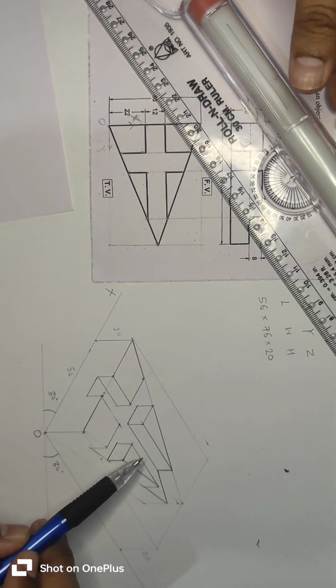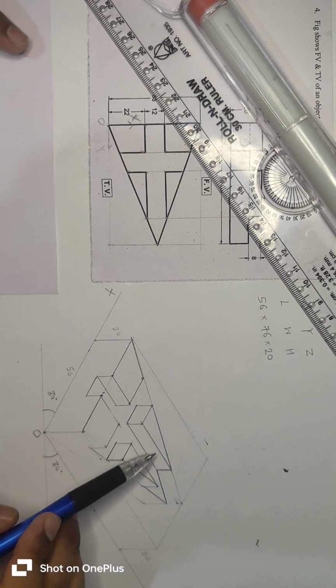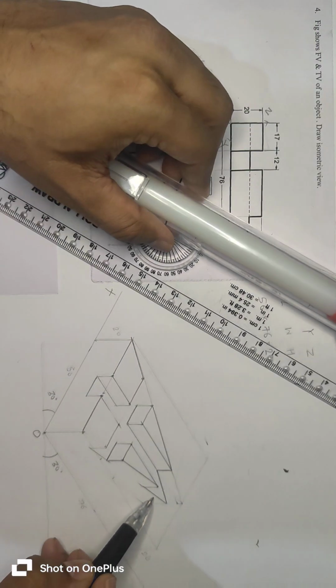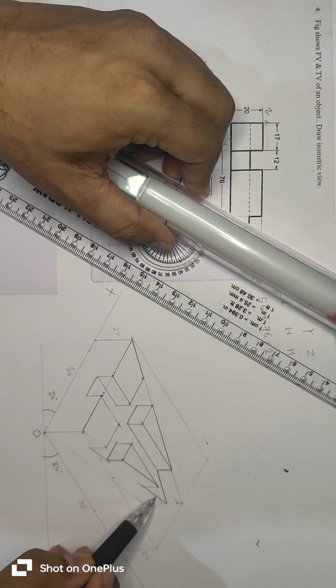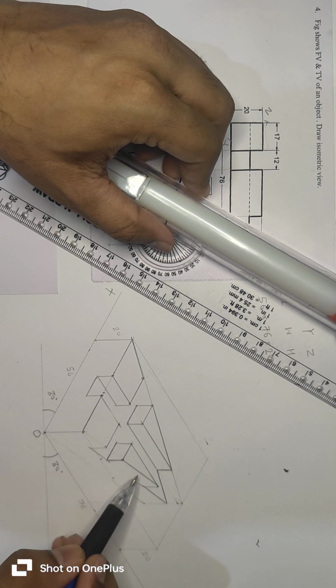Now see, this line is parallel to the side of this triangle.